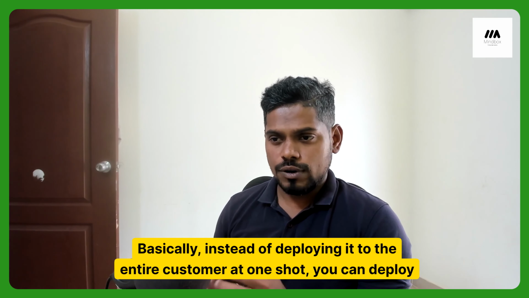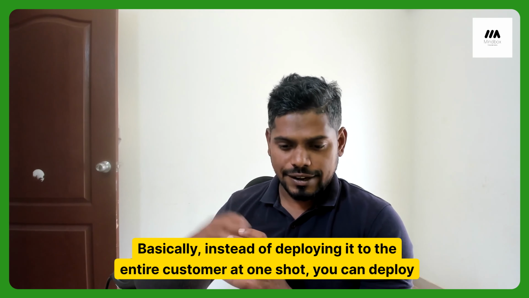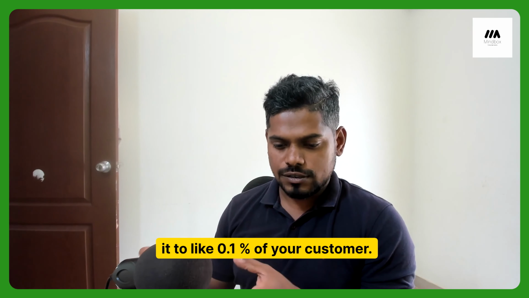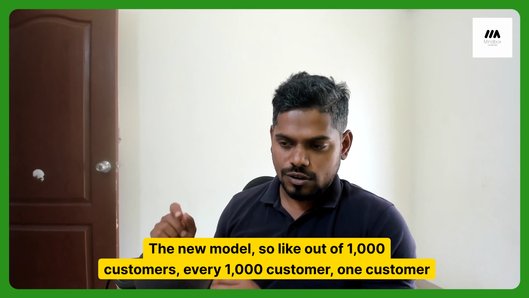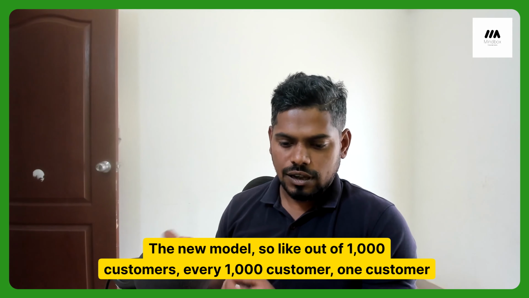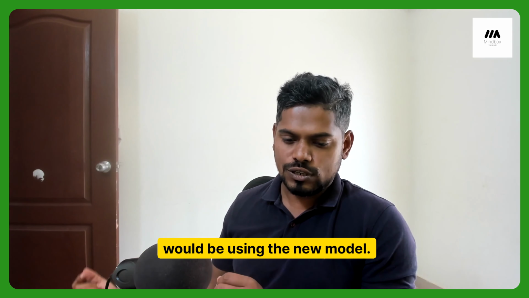Instead of deploying the new model to the entire customer base in one shot, you can deploy it to something like 0.1% of your customers. So out of every 1,000 customers, one customer would be using the new model.